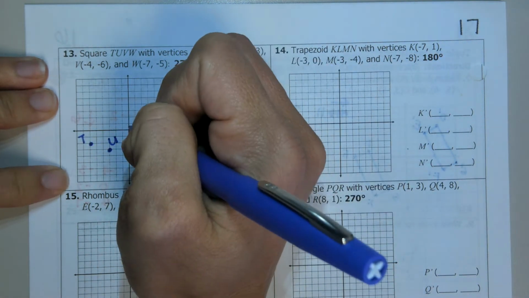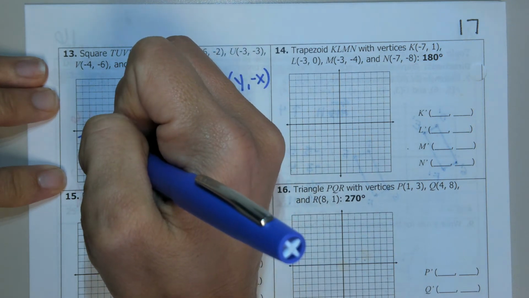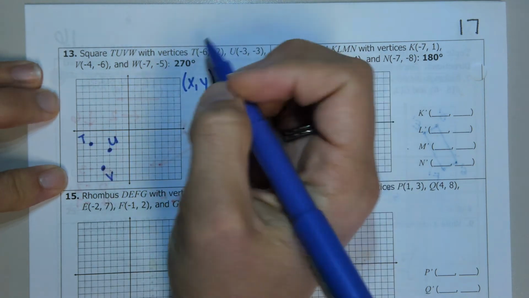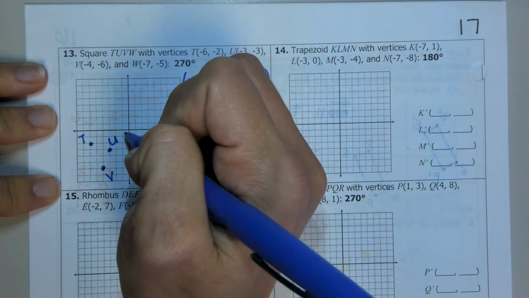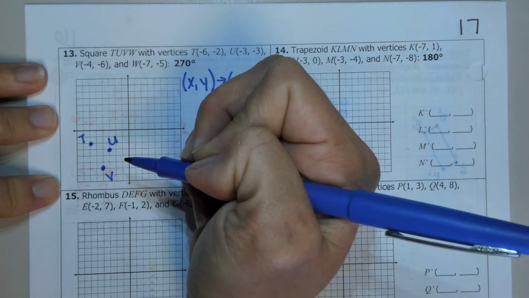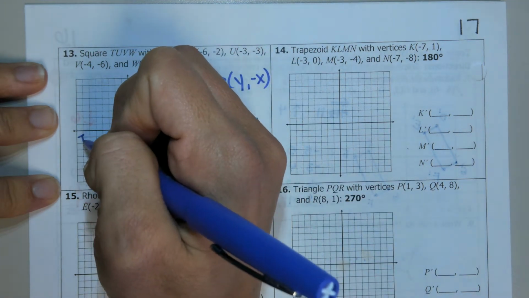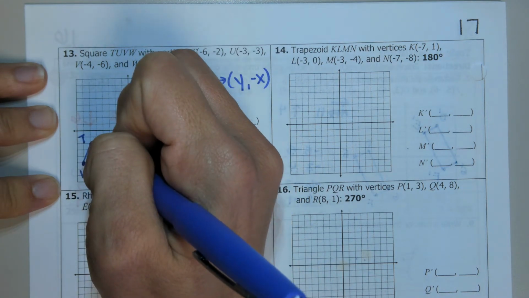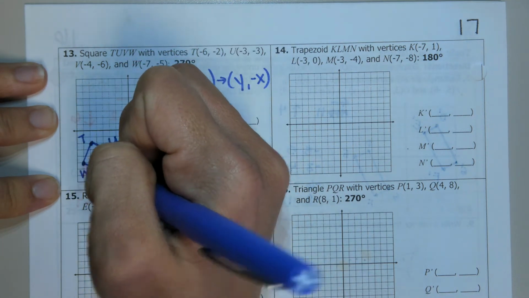V is -4, -6. And W is -7, -5. So that is our square.